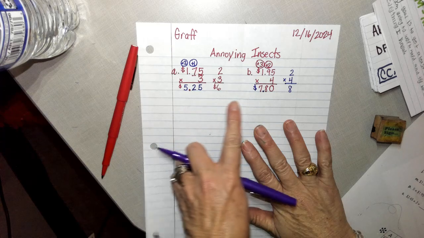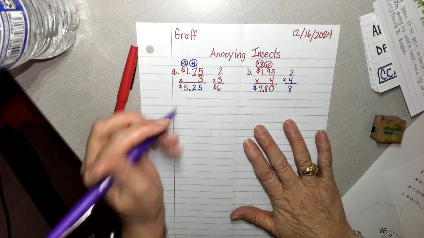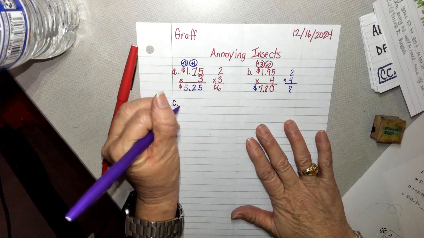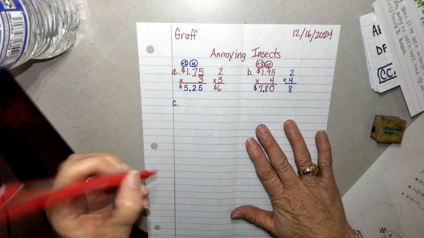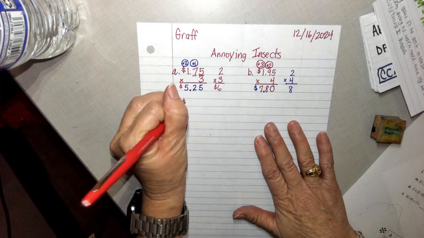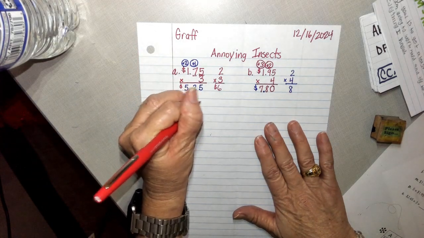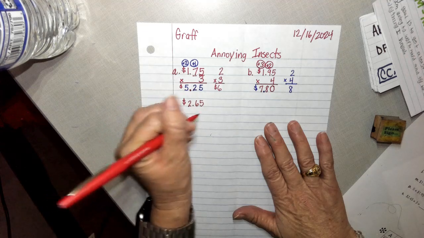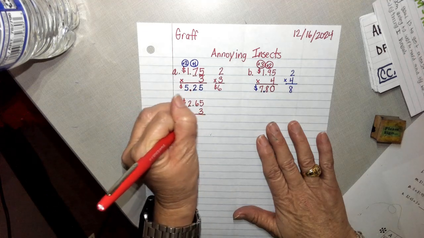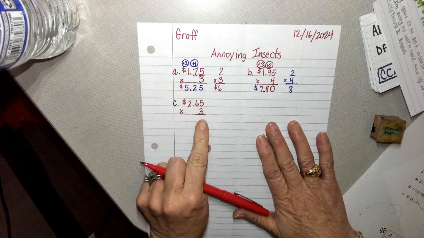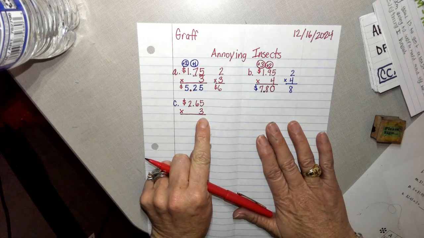We're going to skip one whole line, and we're going to start with letter C. Letter C is $2.65. This time we're going to multiply by 3, starting in the ones place first.